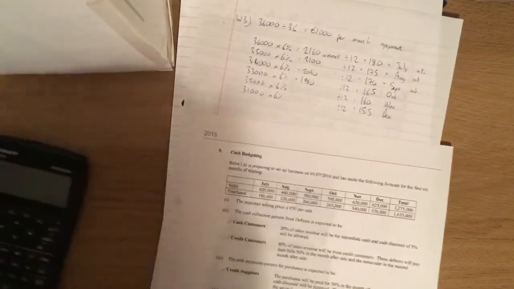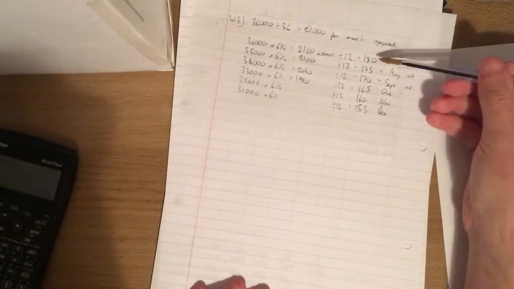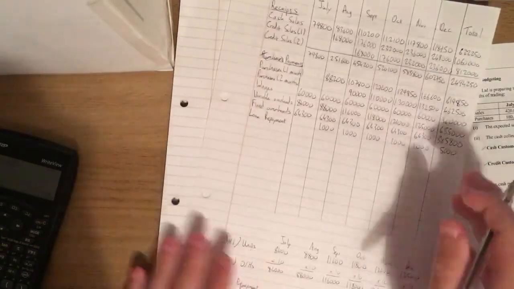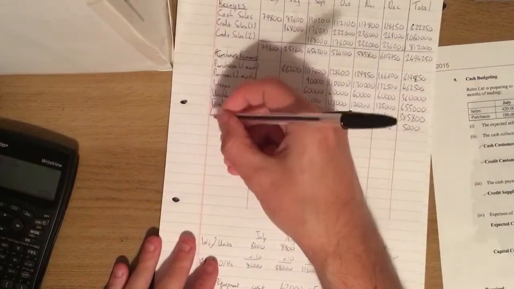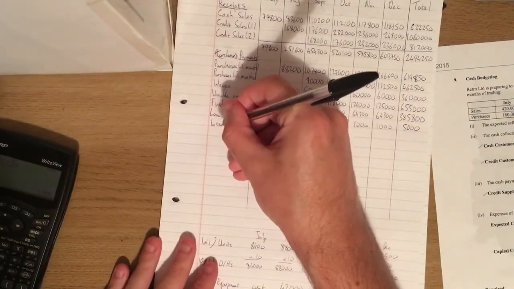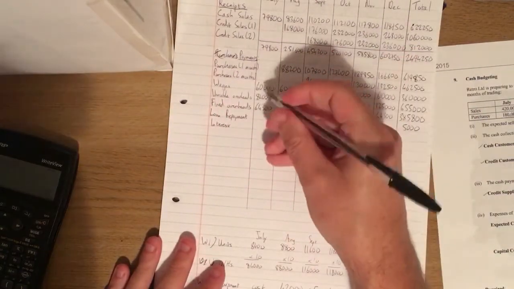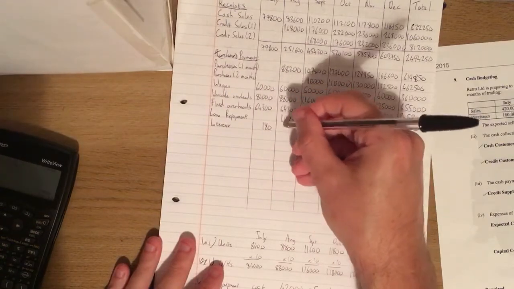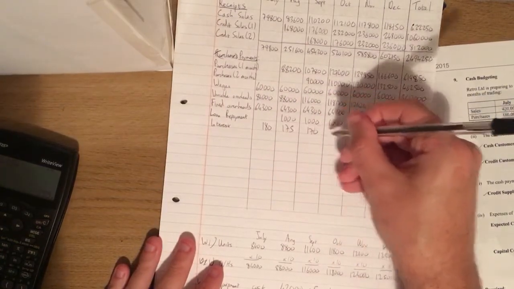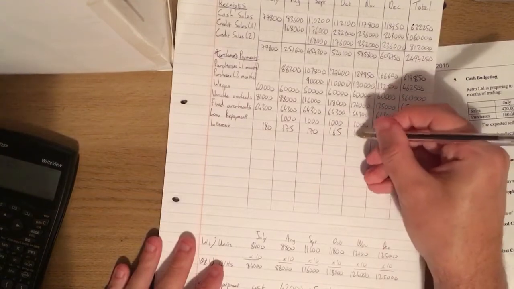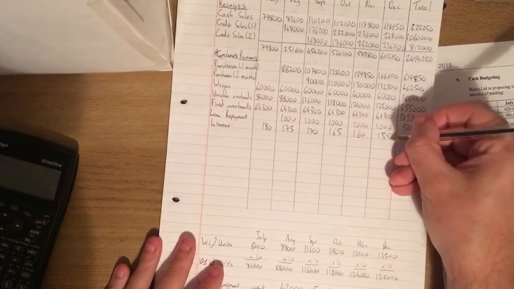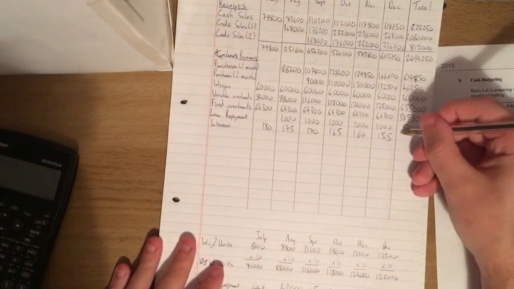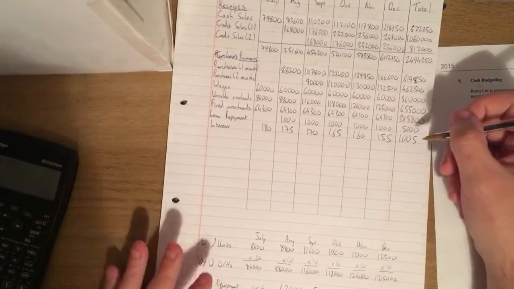So it's 180 in July and coming down €5 each time. So that is your interest repayment. So 180, 175, 170, 165, 160, 155. Add all those together, it's 1,005.